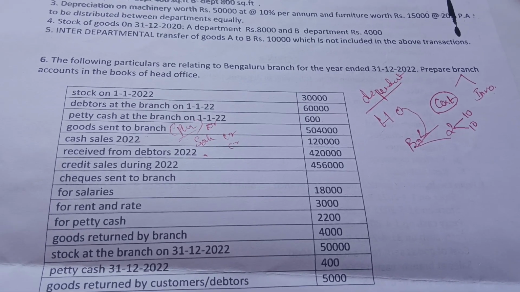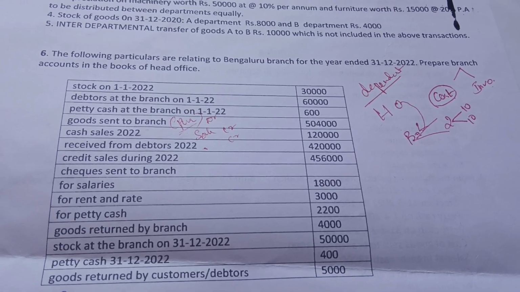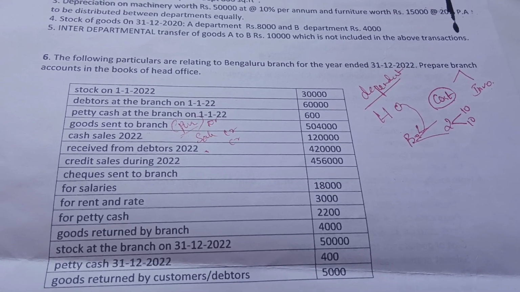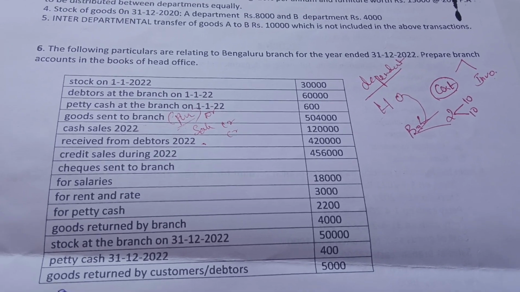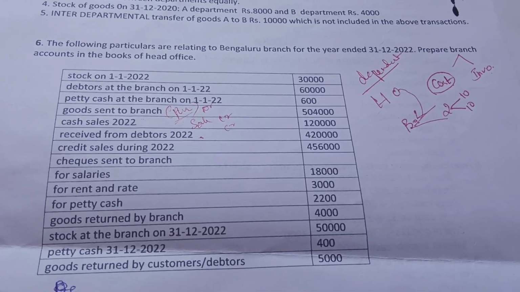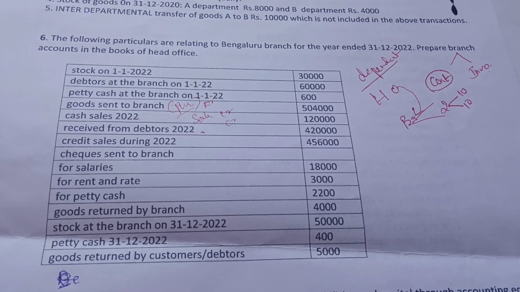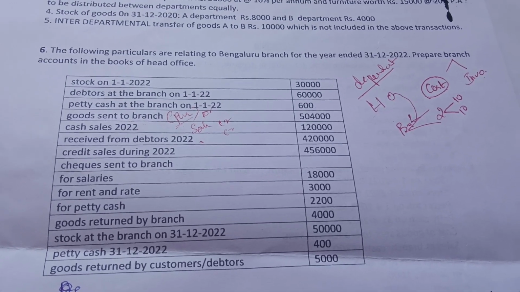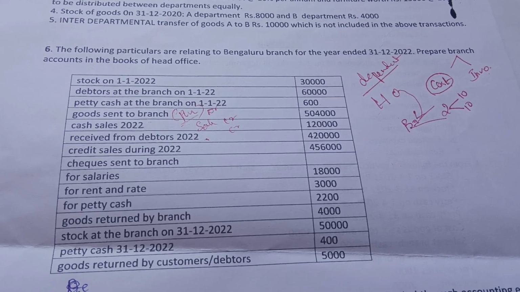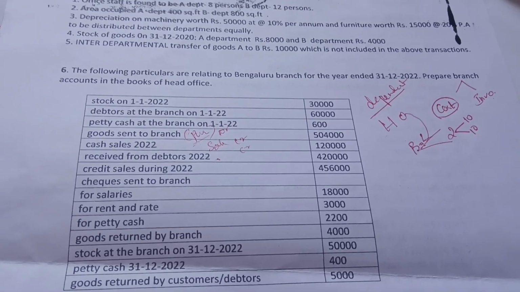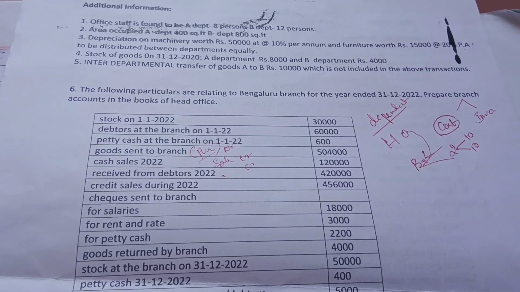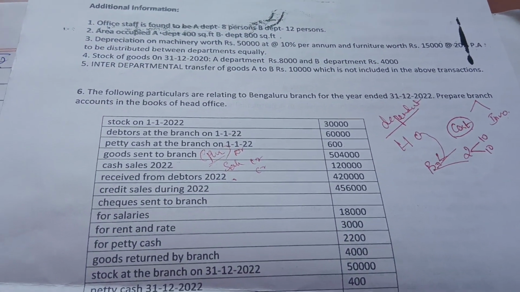So before going to branch account, you have to know what is head office and what is branch. Whenever a firm is established in Bangalore, let's take Infosys. Infosys has been established in Bangalore and its operation is growing day by day. So Infosys thinks, we can establish some branches in foreign countries also. Once the same business is extended to foreign countries, that is called a branch.